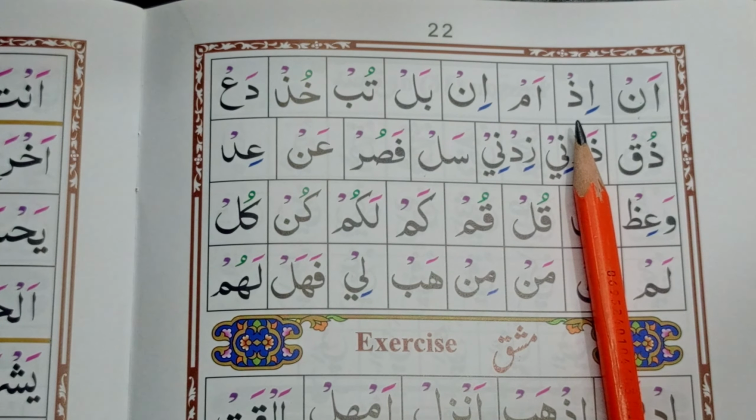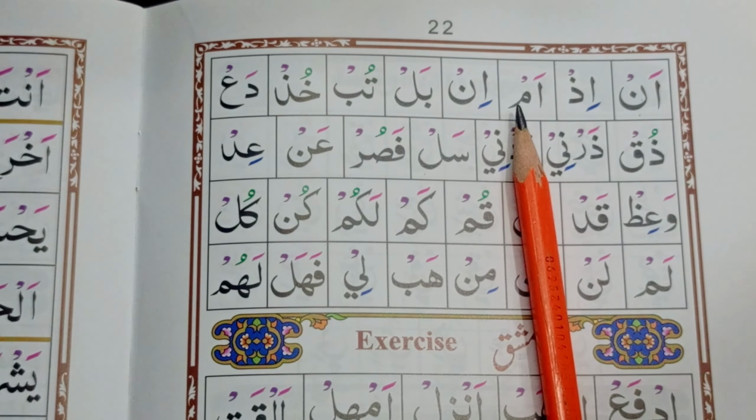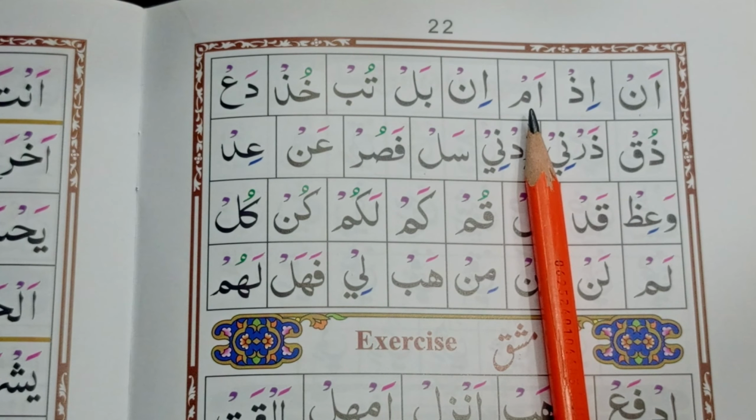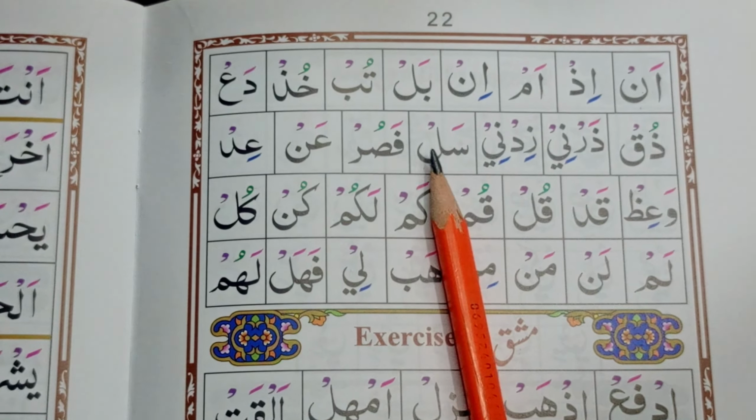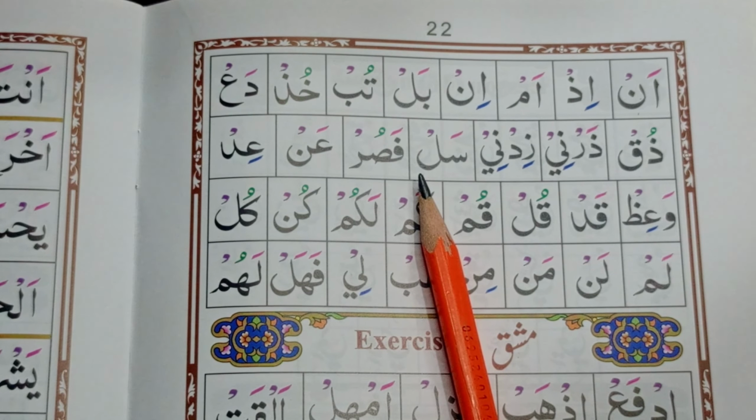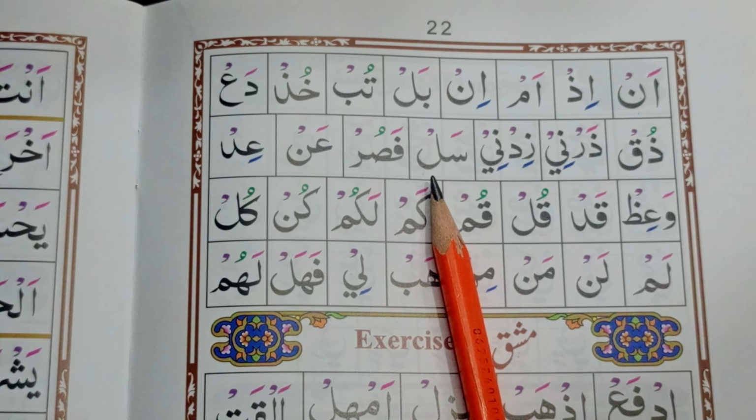So alif kasra zal: iz. Next one, mim is silent. Alif fatha mim: am, like this. Lam is silent. So sin fatha lam: sal.